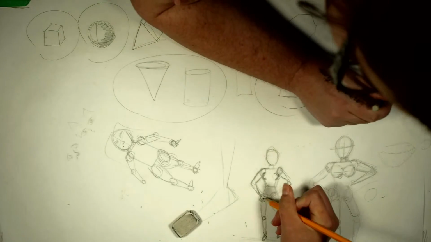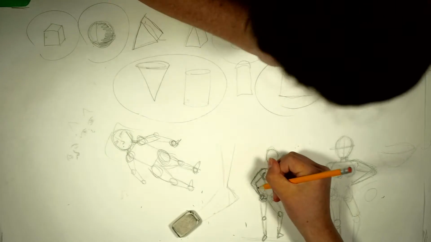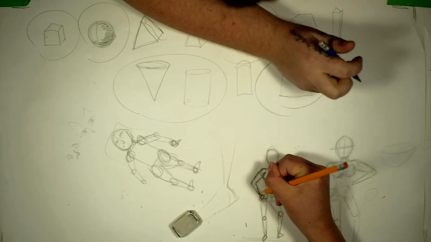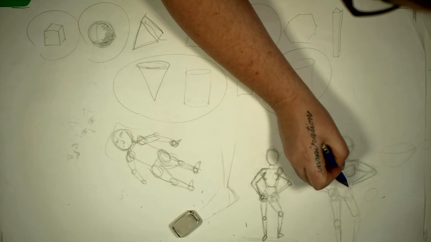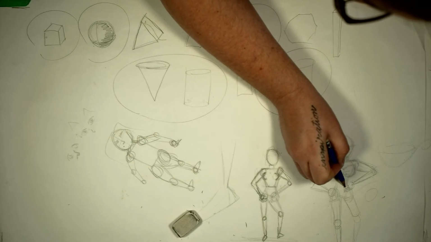Pointy. Well, then you have to go out to the hand, right? Which right now is just a circle. But then just some lines for fingers.